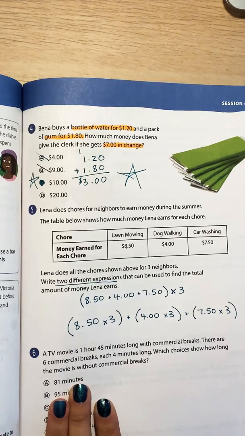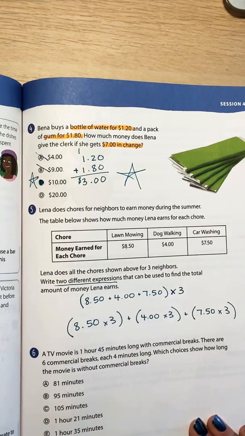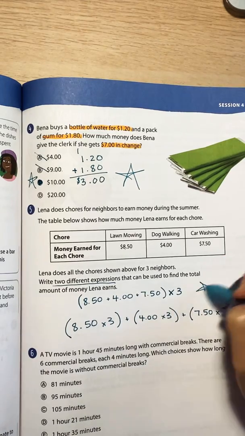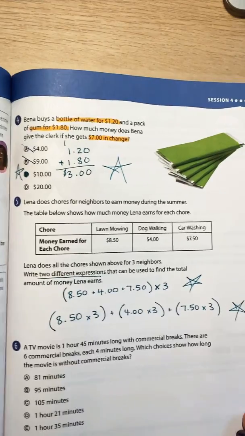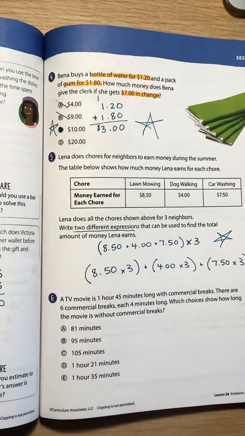If you want to pause and solve it, you definitely can. You should, in fact. More practice. Okay, 2 stars for each equation. There's my other star.